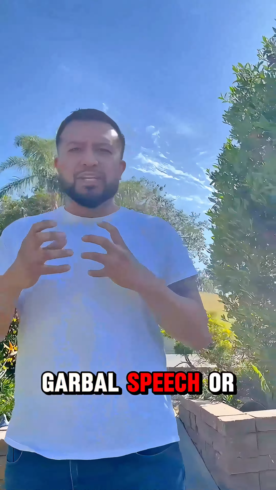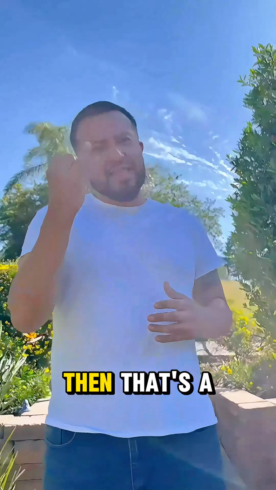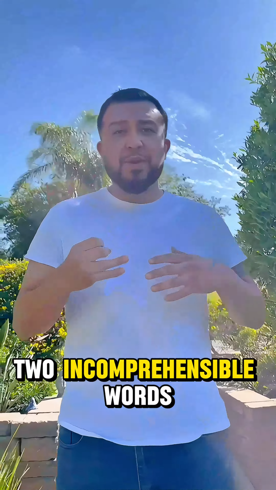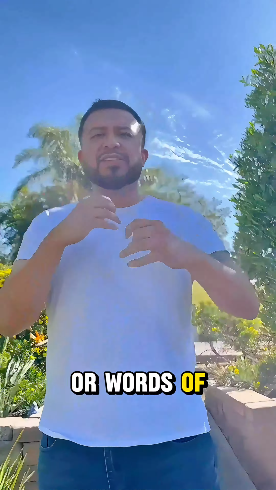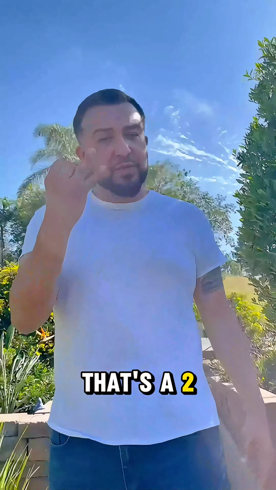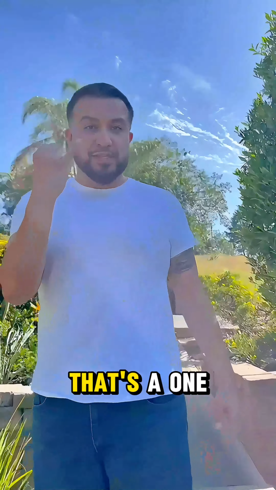If the patient has garbled speech or just makes sounds, then that's a 2. Incomprehensible words or just sounds, that's a 2. And if they have no verbal response, that's a 1.